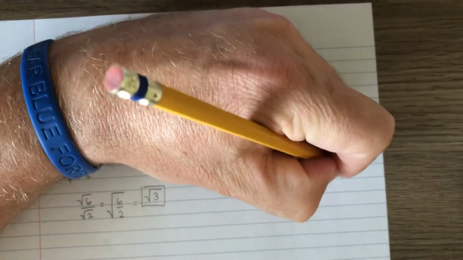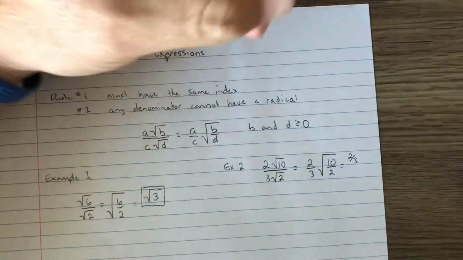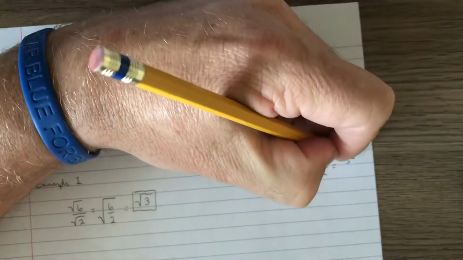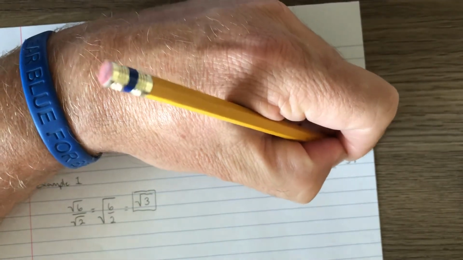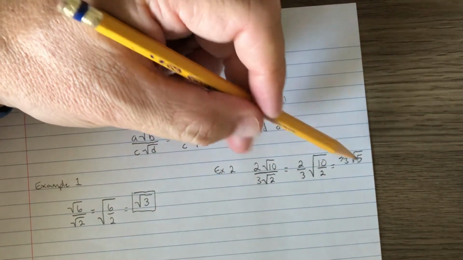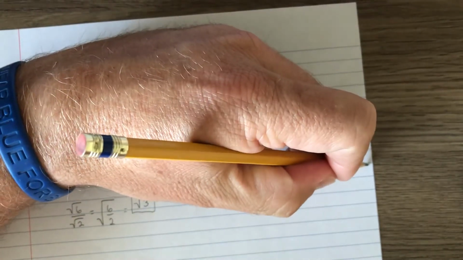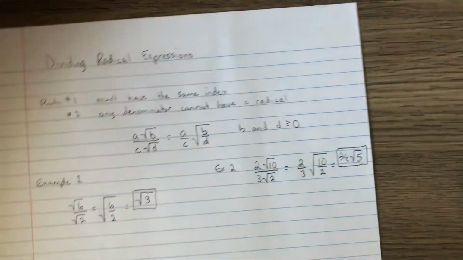Again, we write 2/3, and then 10 divided by 2 is 5, so 2/3 times the square root of 5. 5 is a prime number. It can't be factored. There's nothing that can be pulled out, so that would be our final answer, 2/3 times the square root of 5.